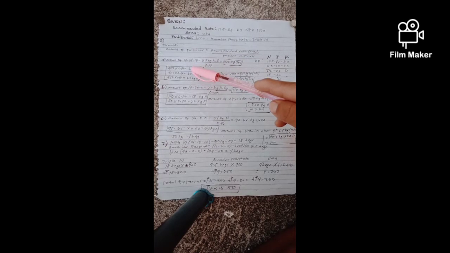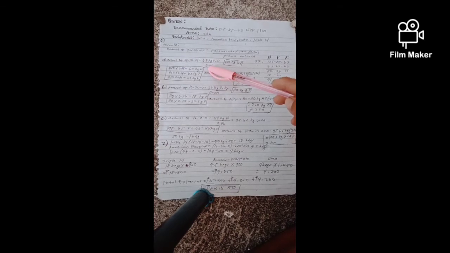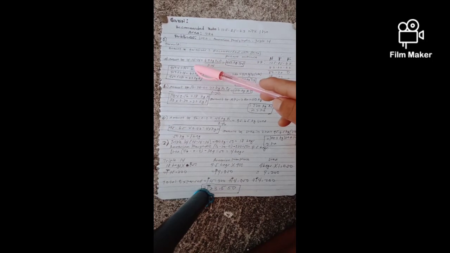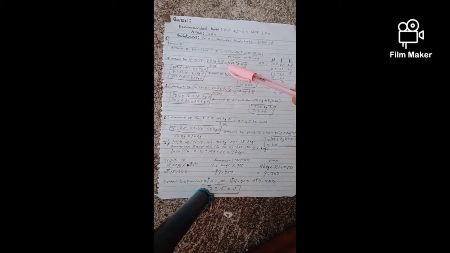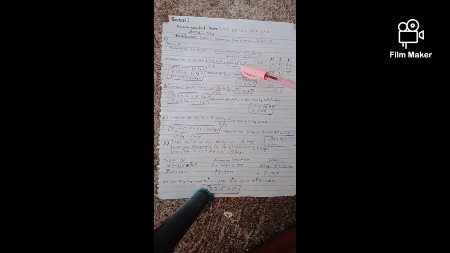The amount of triple 14 equals 63 kilograms of potassium divided by 0.14. 0.14 is the percent nutrient of potassium in a triple 14 fertilizer. So this will yield 450 kilograms of triple 14.